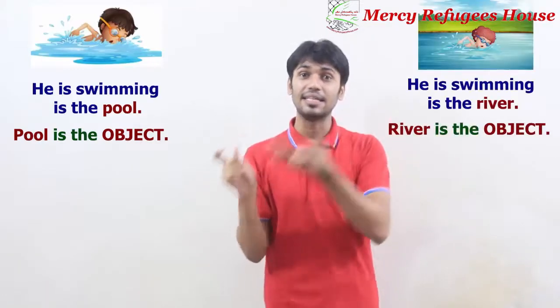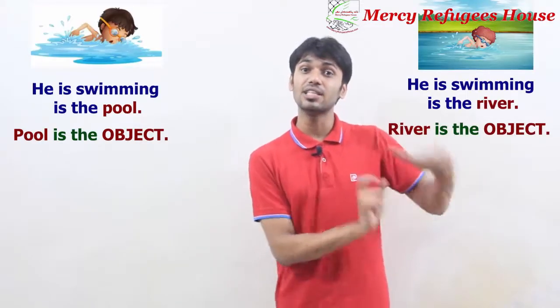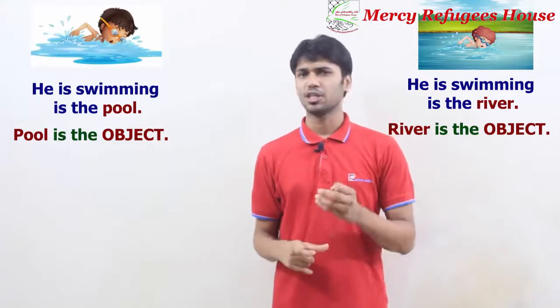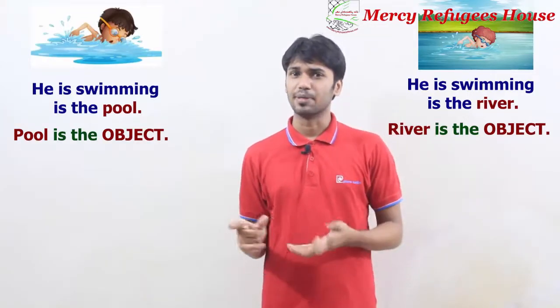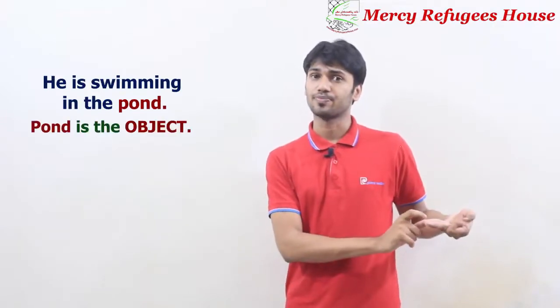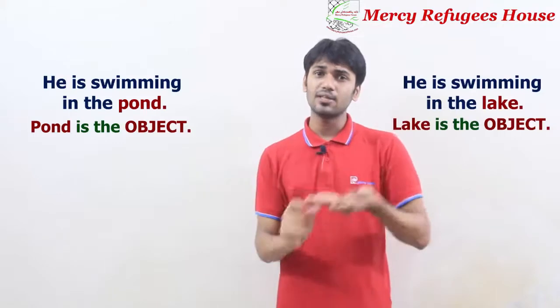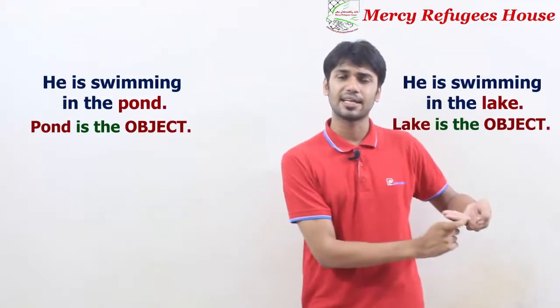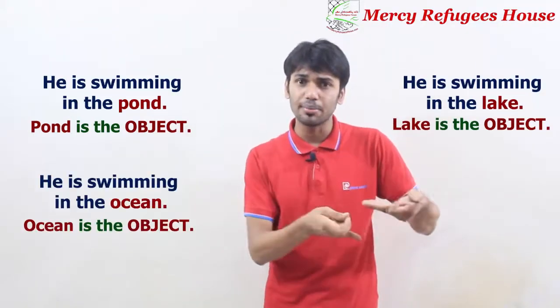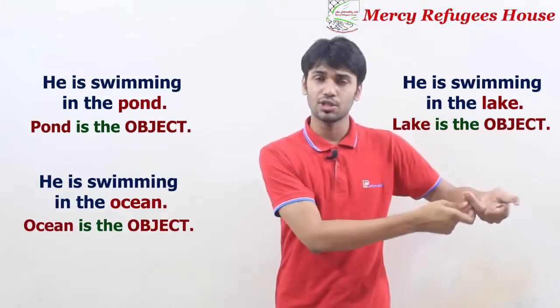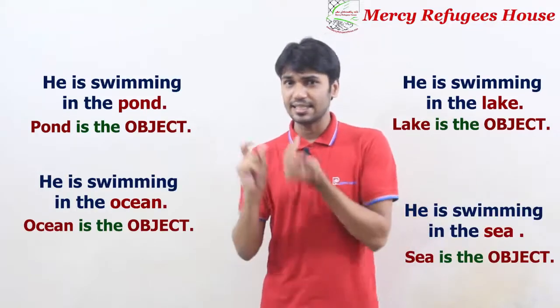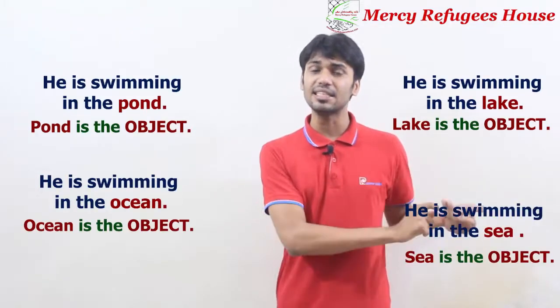So if you just change those things, look at this. He is swimming in a river. Now change the river and bring the pond. He is swimming in the pond. Where else could we swim? He is swimming in the lake. He is swimming in the ocean. He is swimming in the sea.